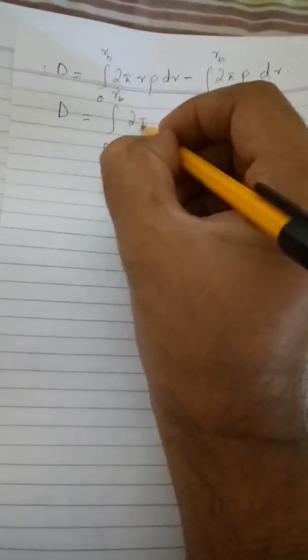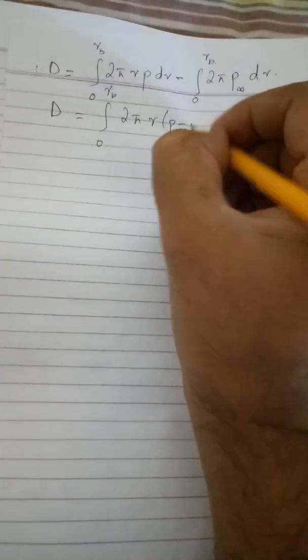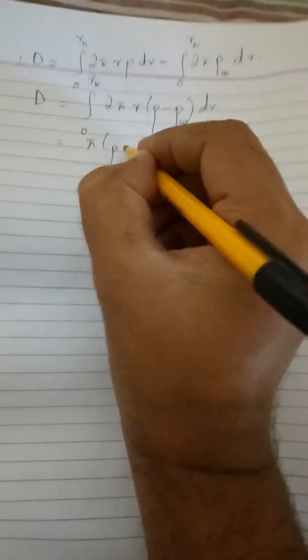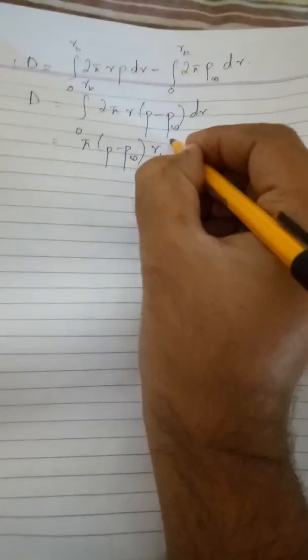Okay, first of all I have applied the drag force on this, and minus the integral from 0 to rb of 2 pi p infinity into dr. And when I apply the drag force, that would be 0 to rb, just adding both of them, 2 pi r times p minus p infinity into dr. And when we apply pi into p into rb square, that would be the whole.